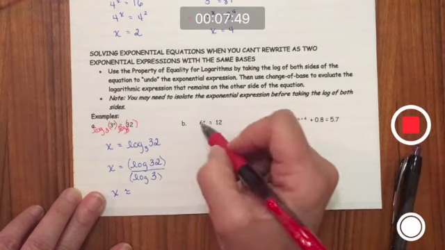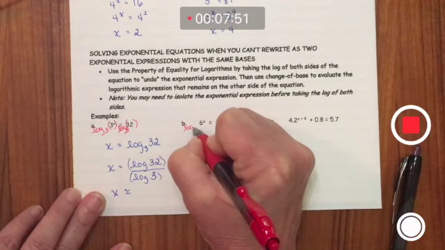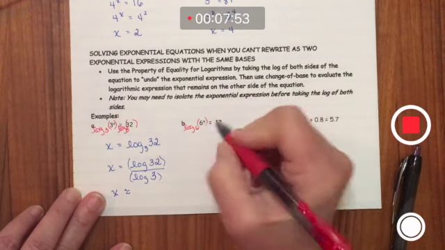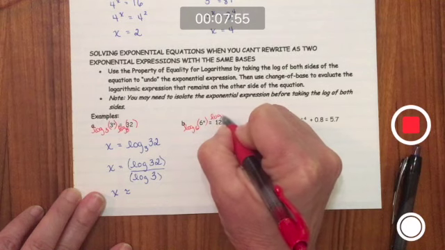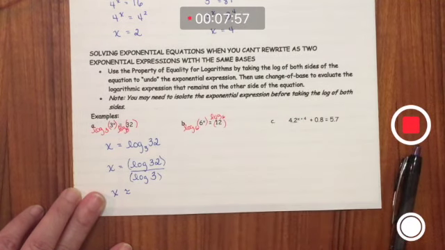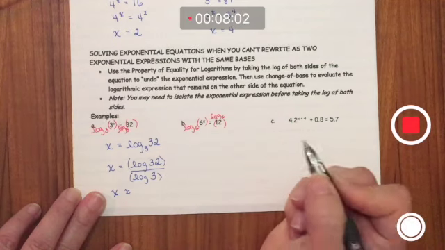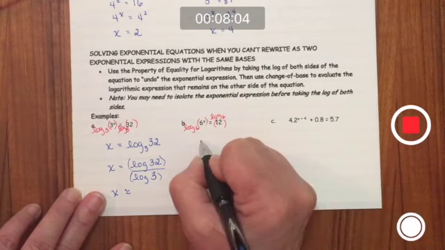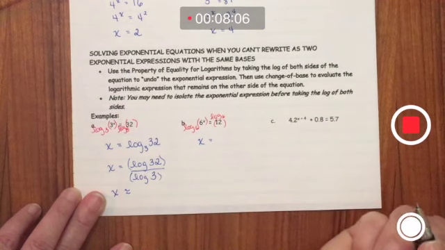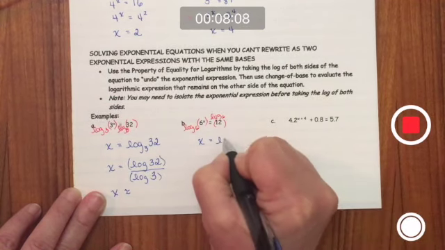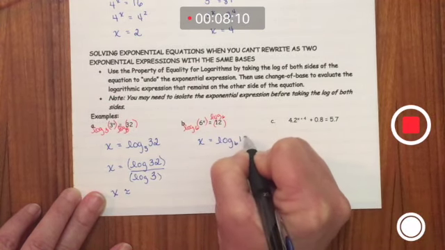So I'll undo the base of 6 by taking a log base 6 of this, and then log base 6 of 12. If I do it to the left, I got to do it to the right. So this log base 6 of an exponential with base 6 will just give me x, and then I have log base 6 of 12.